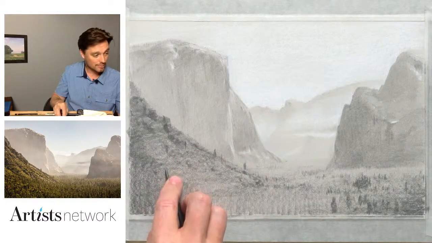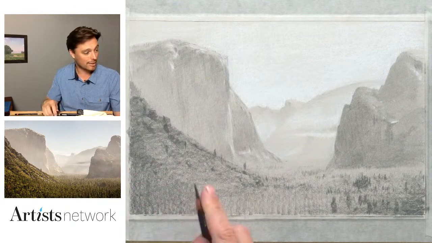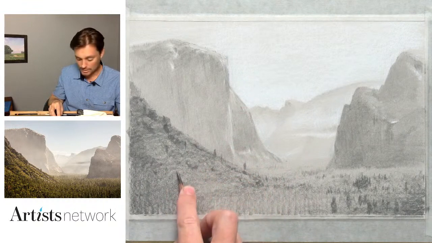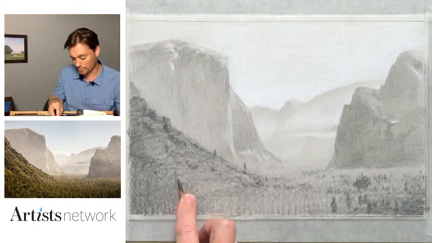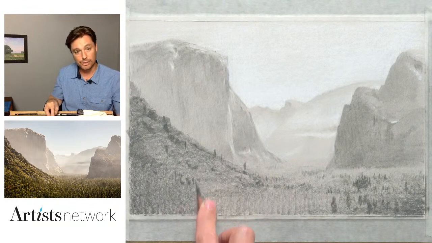All right. So as I come down in here, there's an overlap between the evergreens and that ground foliage. And so I can start to change up the direction of my marks to suggest that.